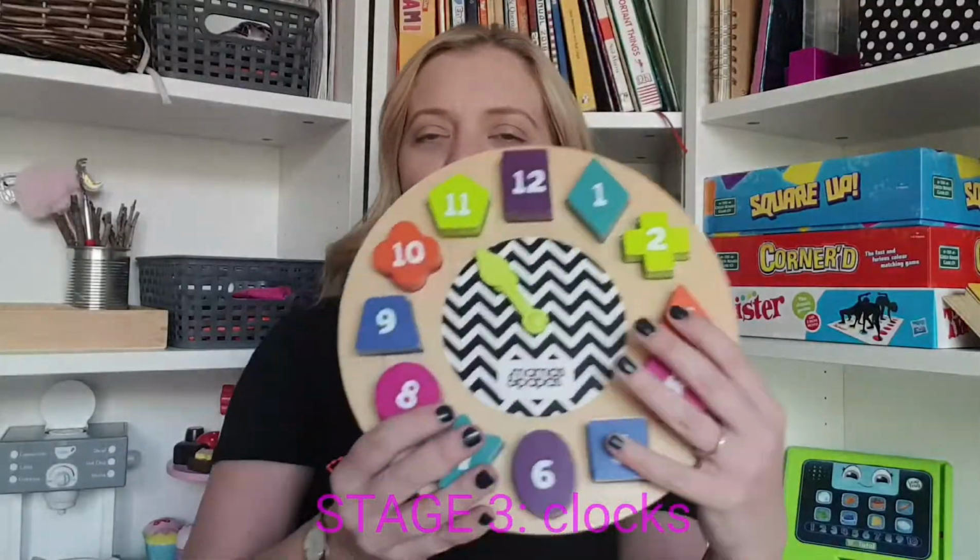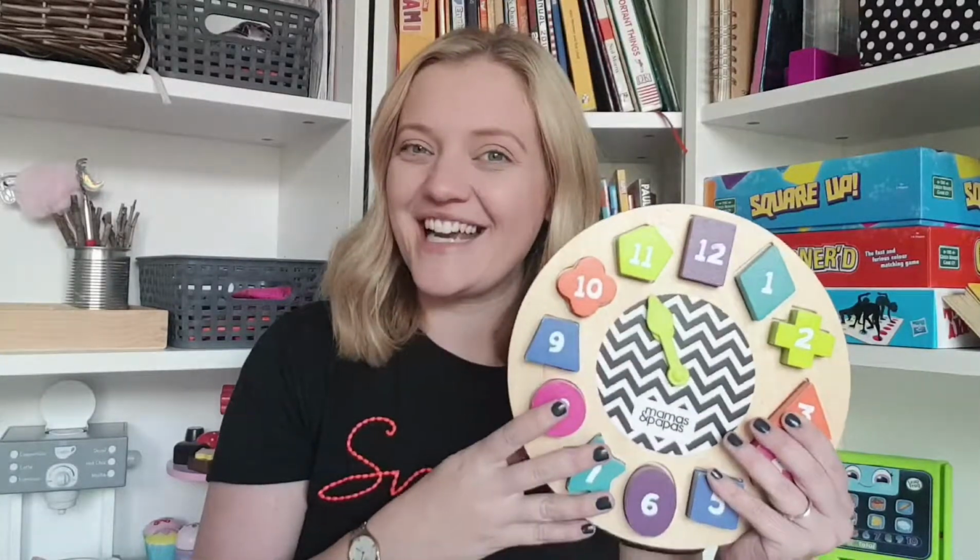So stage 3 for time is where we finally look at a clock. Now what I'll say about time is that as adults we say things like 12 is o'clock, 1 is 5, 3 is a quarter and 6 is a half, which makes absolutely no sense to your 5 and 6-year-olds. So we need to kind of go backwards ourselves and think about how we're teaching it.